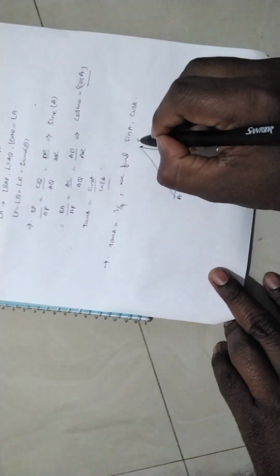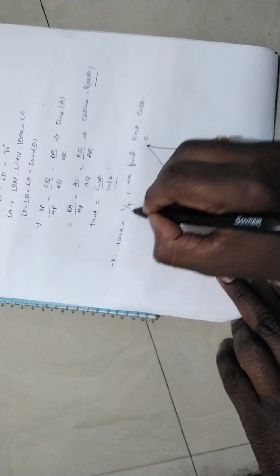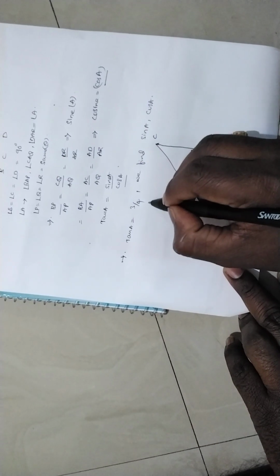So let's say this is a right angle triangle, noted as ABC.